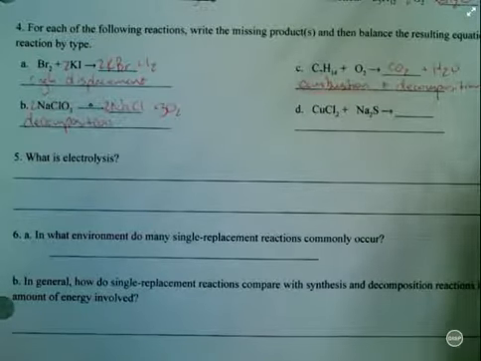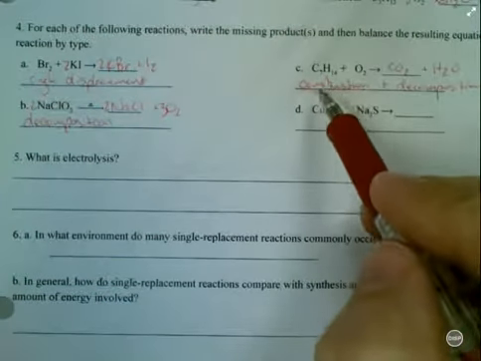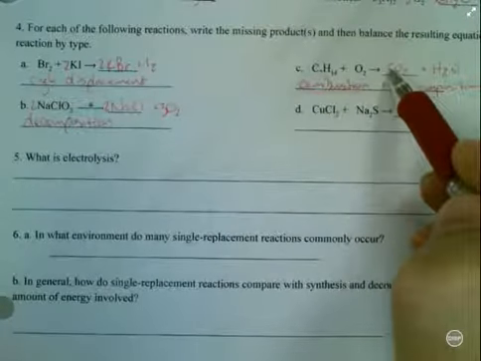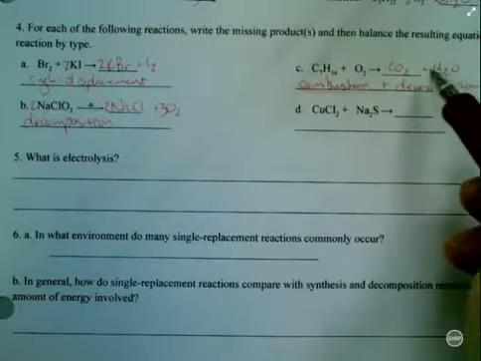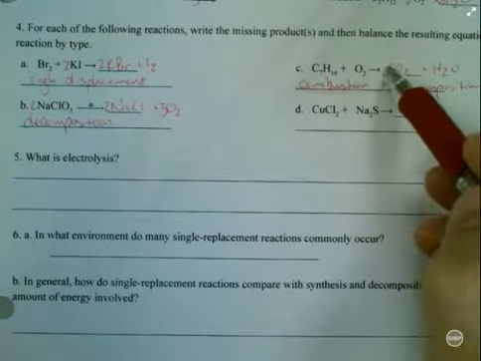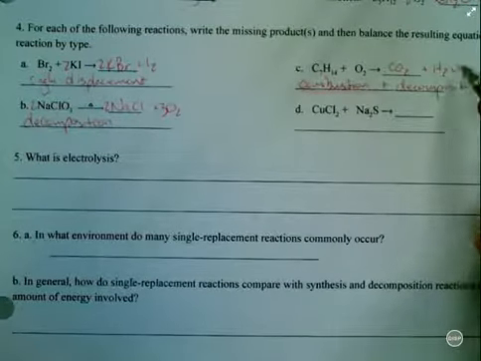So let's see. We have 7 carbons over here, so my first movement is to put a 7 right here to make sure the carbons balance. But notice what's going to happen: I'm going to have a 7 in front of here. That'll make 14 oxygens plus 1 more. So that's an odd number of oxygens.